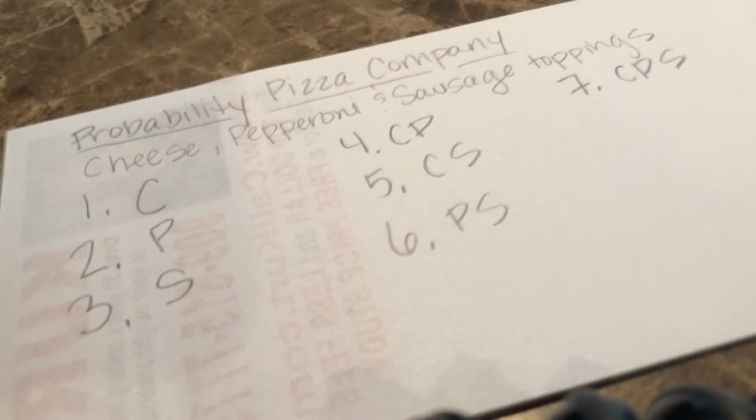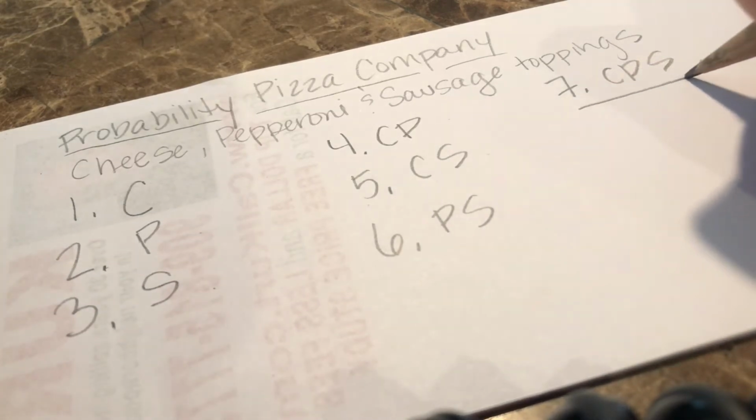So, Trenton, what is the probability that you would get your favorite pizza, which is, I don't know what, pizza and pepperoni and cheese? All. Which one would you pick? All of them. Pepperoni, cheese, and sausage? Okay, so what's the probability that you would get cheese, pepperoni, and sausage?